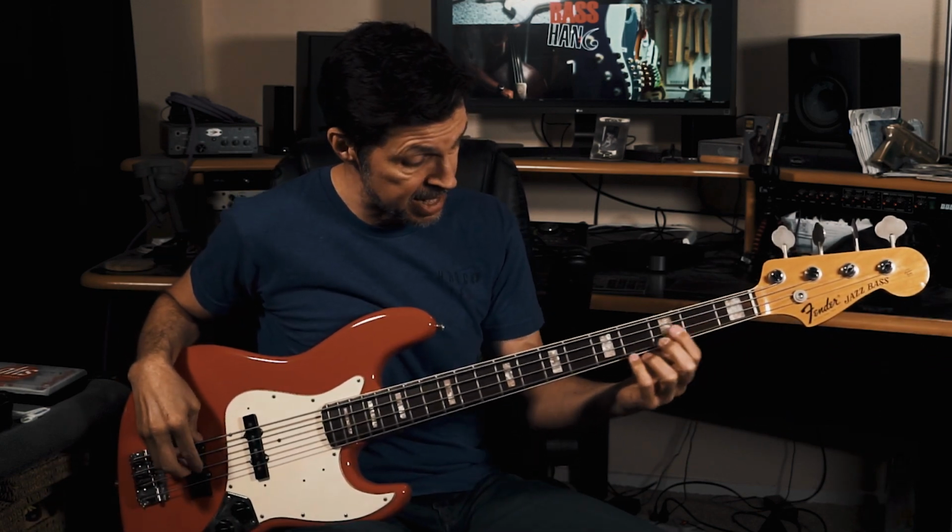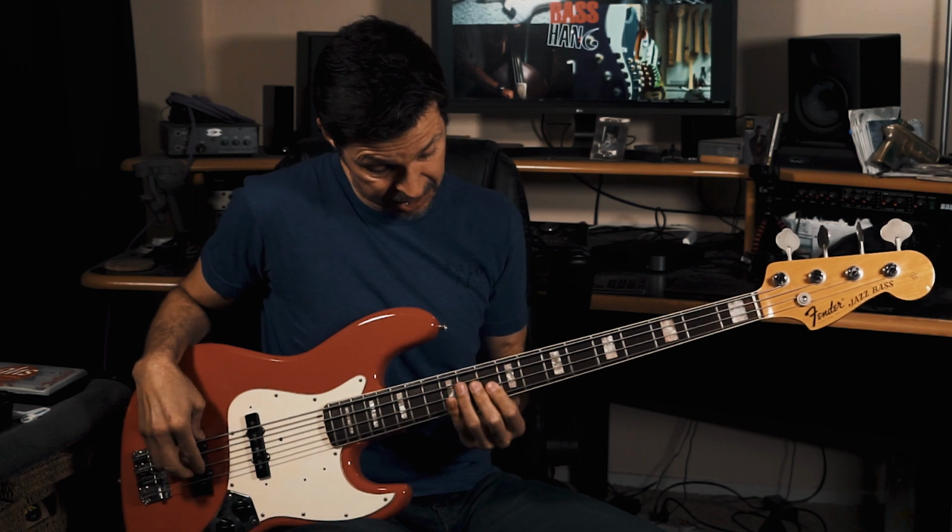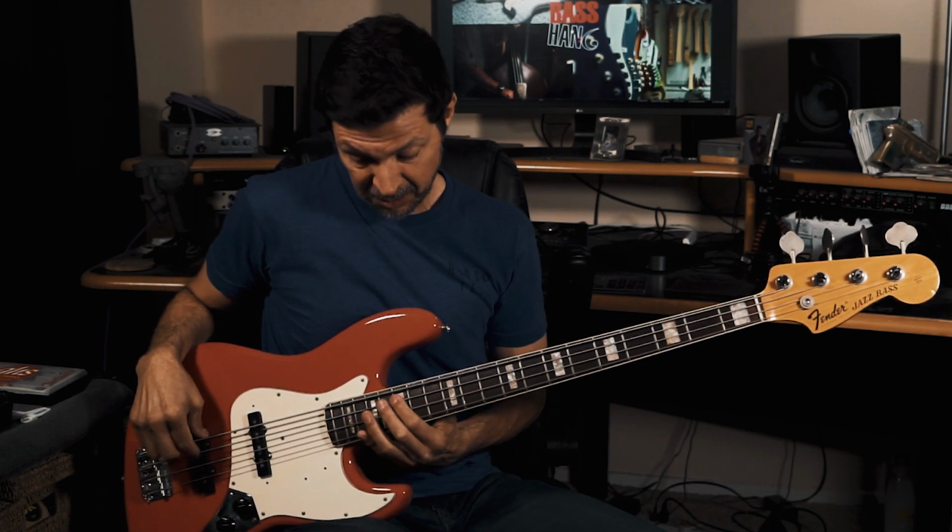And remember, E and F, B and C, those are always going to be right next to each other. A half step, E to F, B, C. It never changes. Don't worry about using a metronome at the moment. Do it nice and slow.